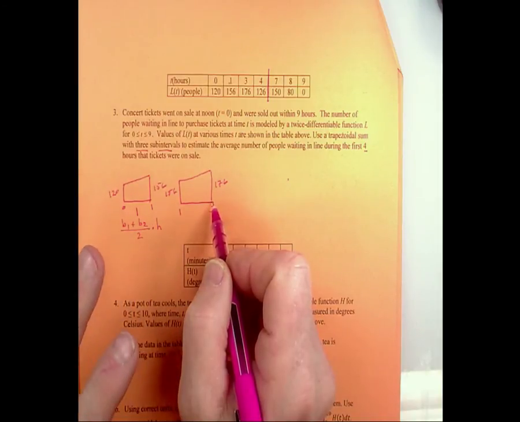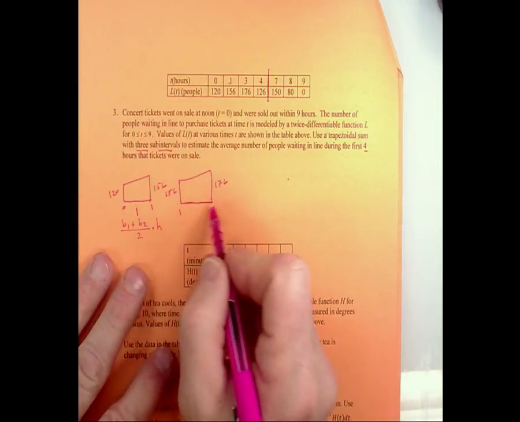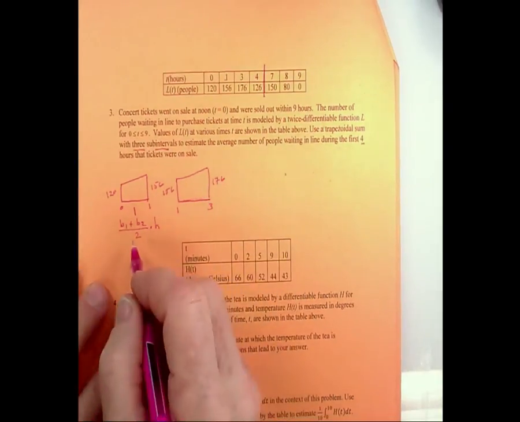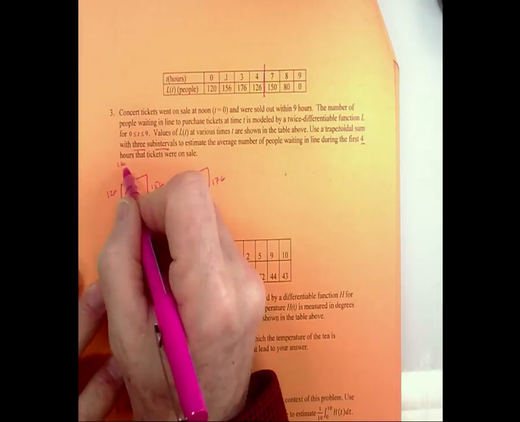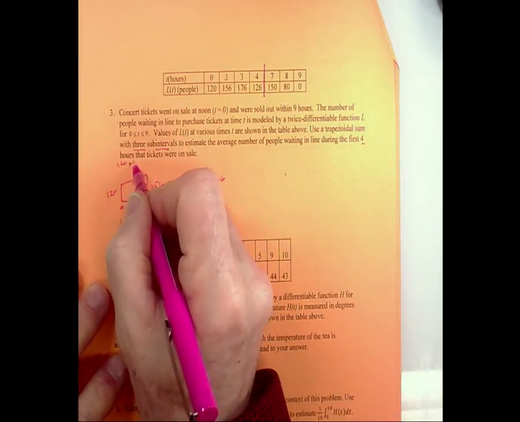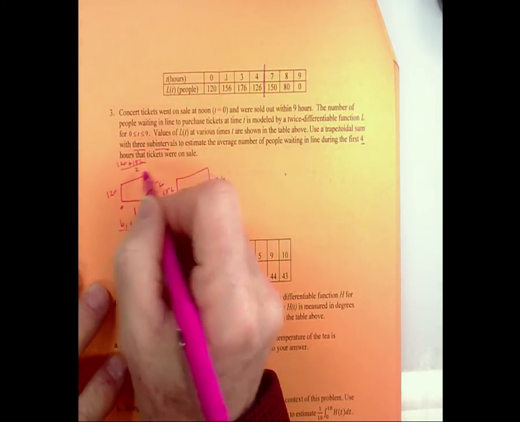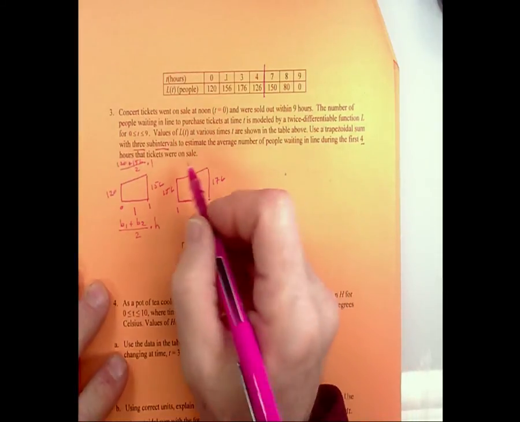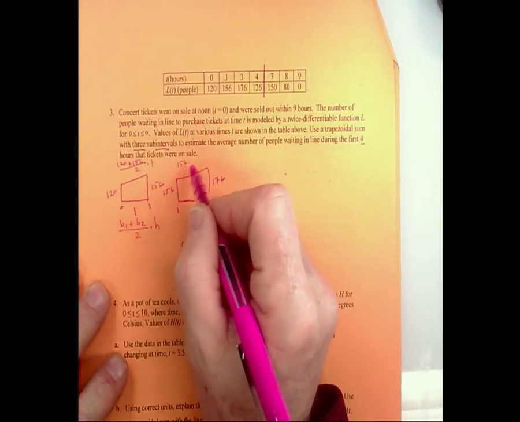Does everybody see that? Because this distance is the height, it's a distance of 2. So back on this one, this would be 120 plus 156 divided by 2 times 1. This would be 156 plus 176 divided by 2 times 2. You got the idea?